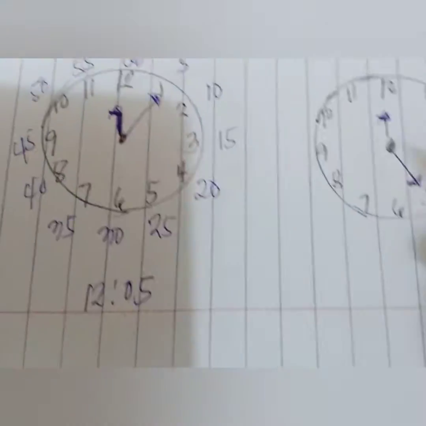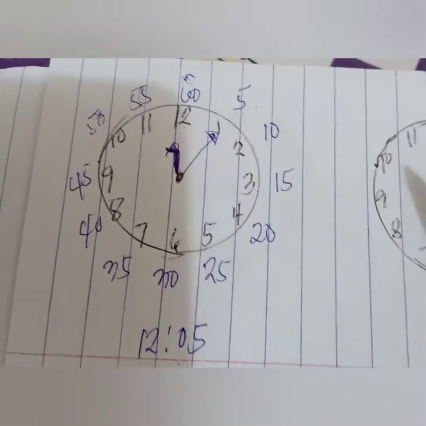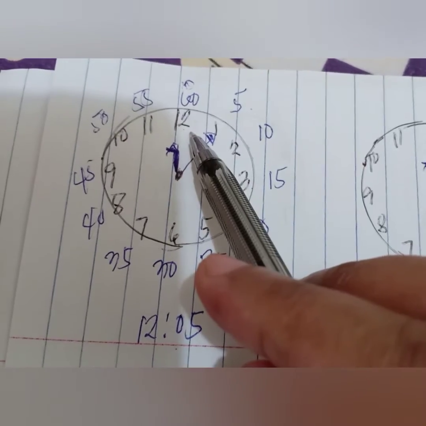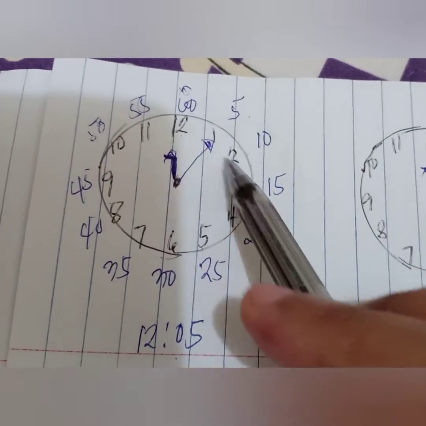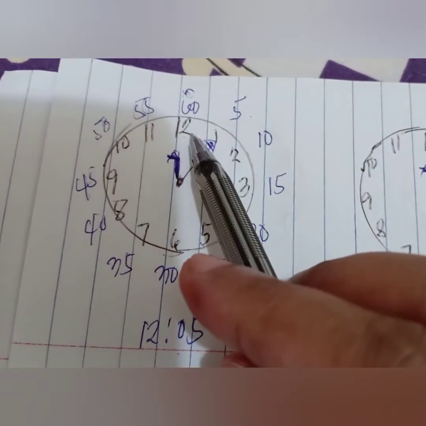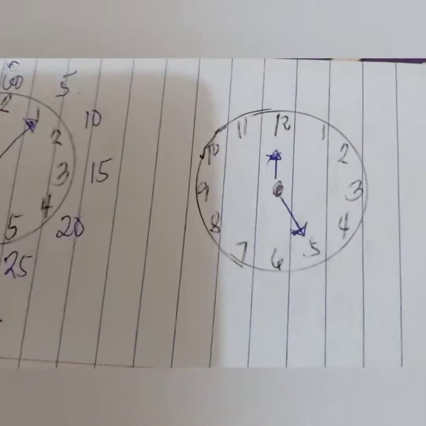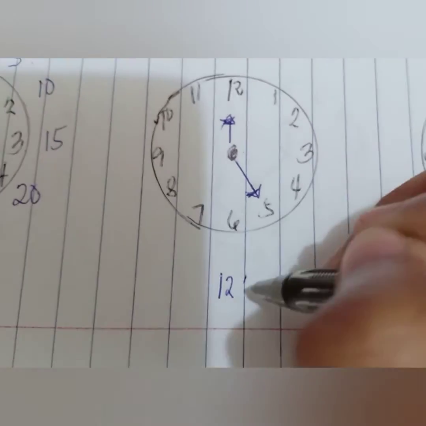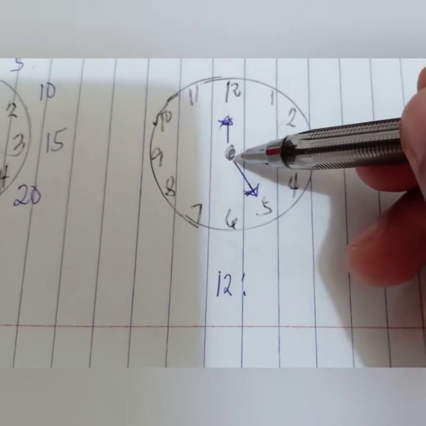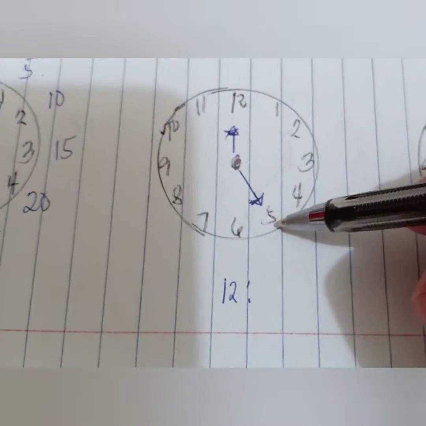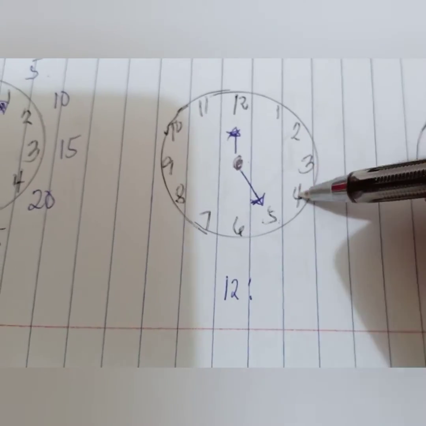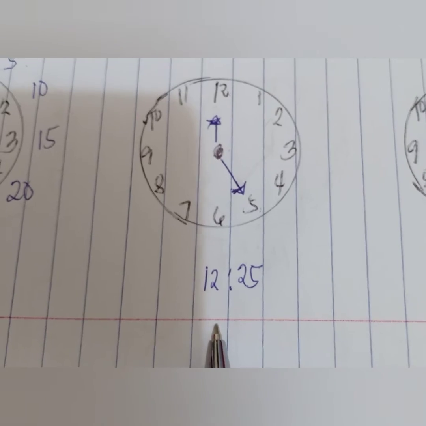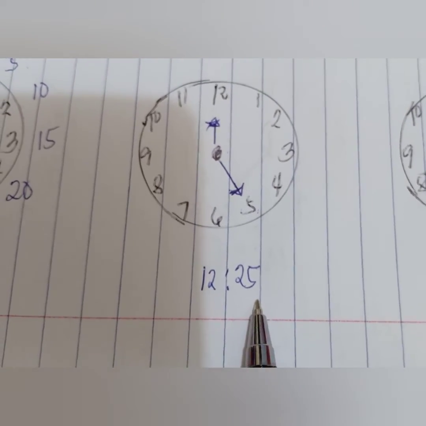So 05 minutes. Okay? So as I've said, the longer hand moves 360 degrees in 60 minutes, while the shorter hand moves 360 degrees in 12 hours. Okay? So another example is the shorter hand pointing on 12. So this is 12 hour, and the longer hand pointing on 5. So this is 5, 10, 15, 20, 25. So 25 minutes. The time is 12 hour and 25 minutes.